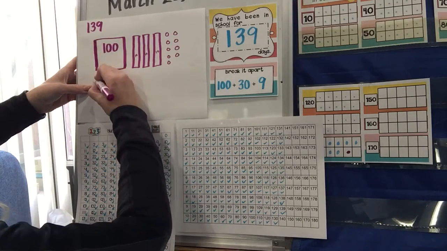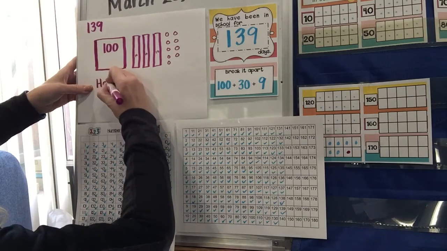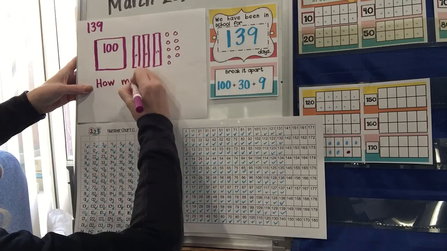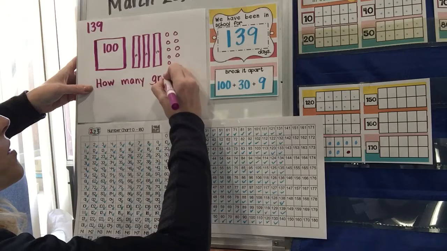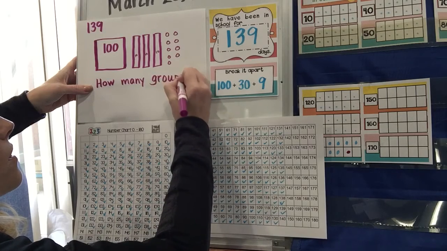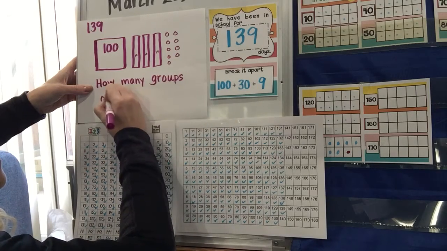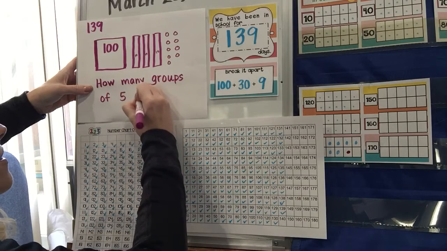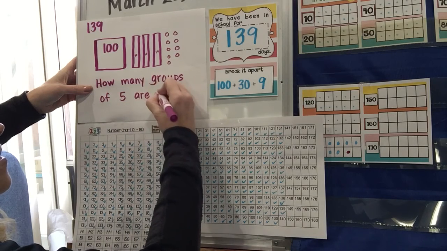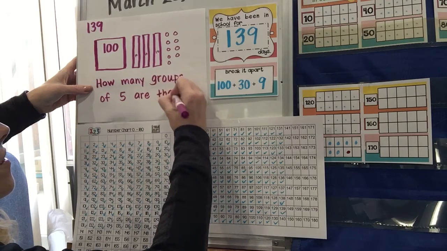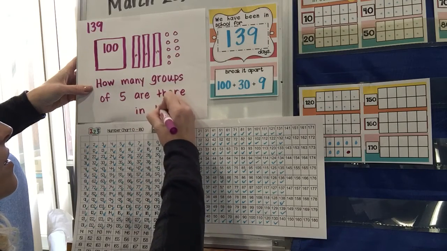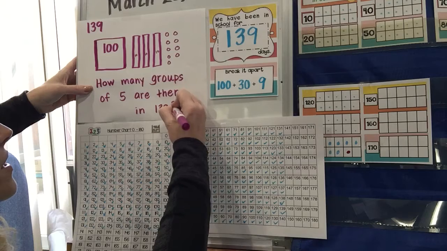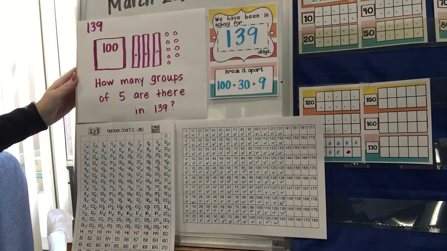I want to know if you can figure out how many groups of 5 are there in 139. So I'll give you a hint.